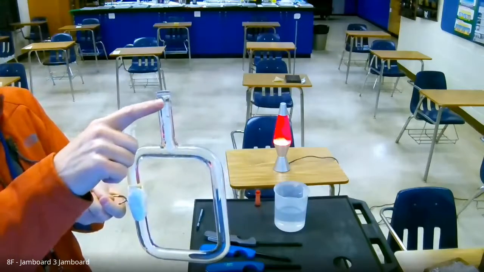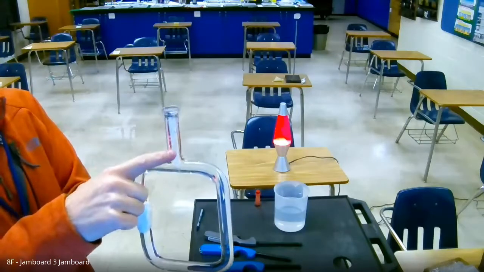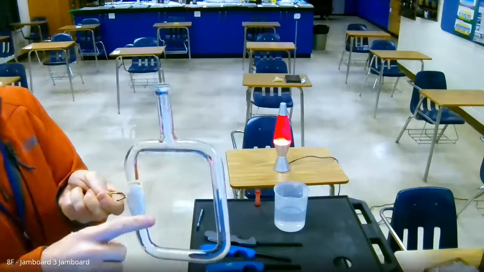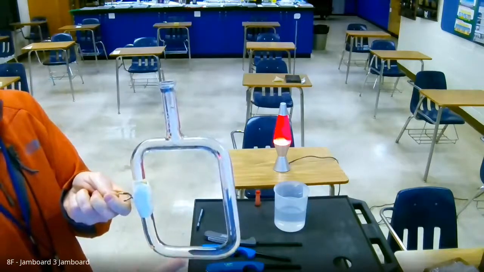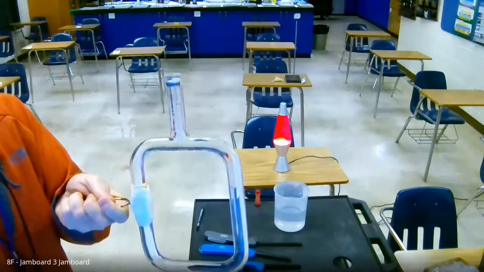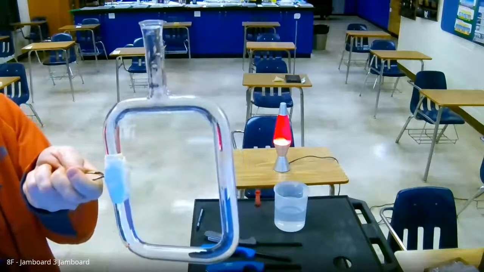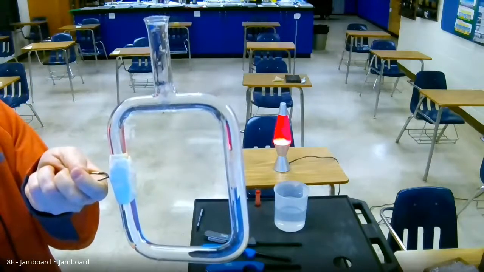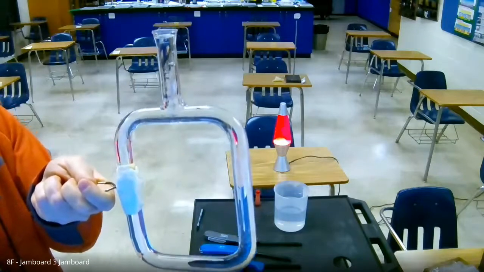And I want you to watch it as it starts to come down. Then what I'm going to do is I'm going to put a lighter onto one of the two sides, either here or here. And then I would like you to predict, or as it's going on, which way is it moving and why? Okay, which way is the dye moving and why?